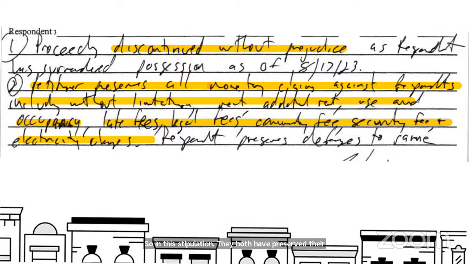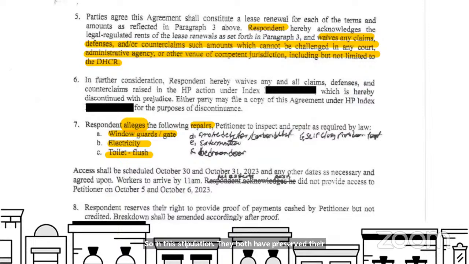Next slide. Parties agree this agreement shall constitute a lease renewal for each of the terms and amounts as reflected in paragraph 3 above. Respondent hereby acknowledges the legal regulated rent of the lease renewal as set forth in paragraph 3 and waives any claims, defenses, counterclaims as to such amounts, which cannot be challenged in any court, administrative agency, or other venue of competent jurisdiction, including but not limited to the DHCR.